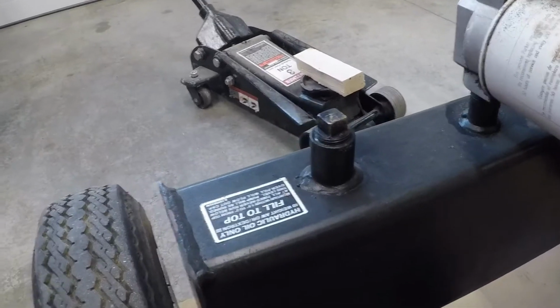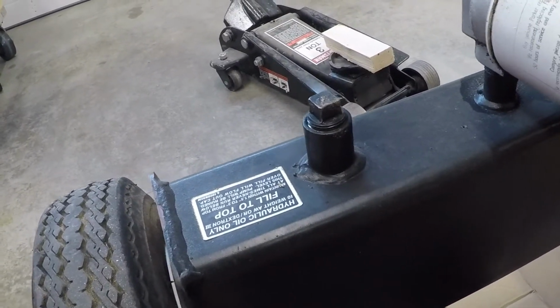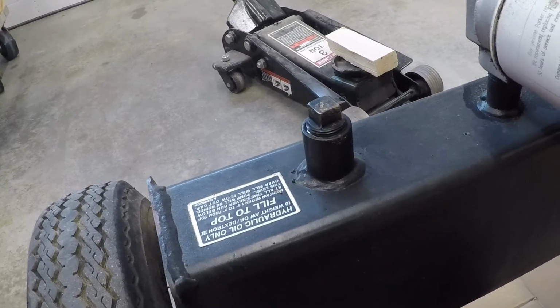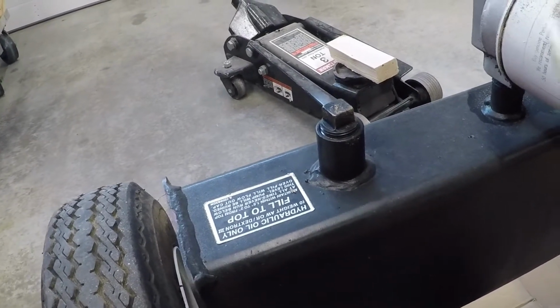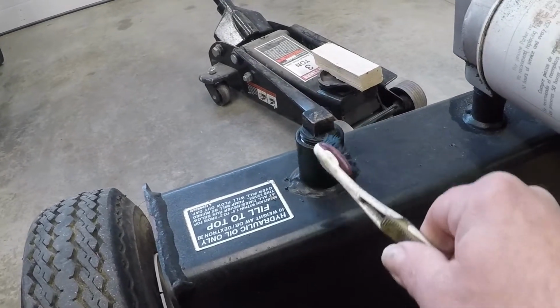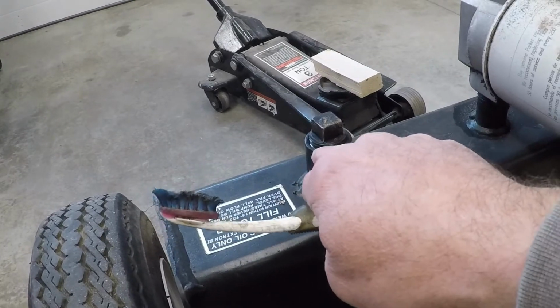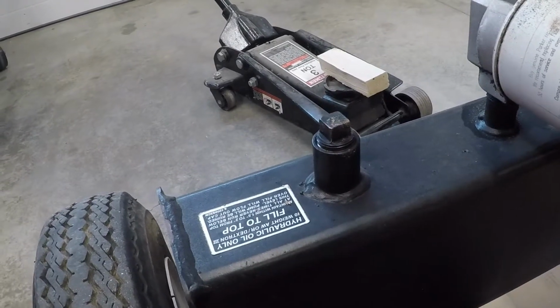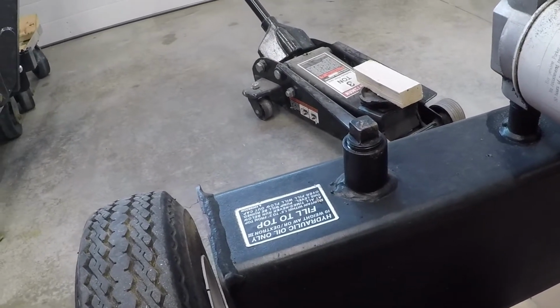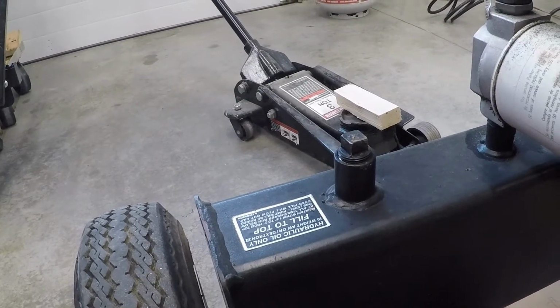Anytime you're dealing with hydraulics, you don't want to contaminate the fluid. You could ruin your hydraulic cylinder, the pump, et cetera. So before I take this cap off, I'm going to clean all around it with this brush and blow it off, so I don't get any contaminants going down inside the tank that may eventually find their way into the cylinder if they don't come out with the fluid that I change.